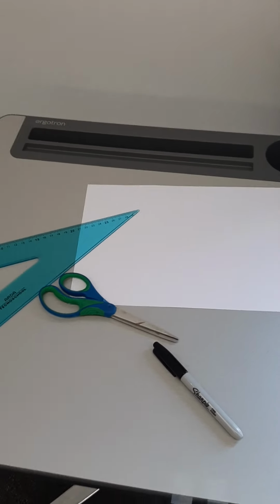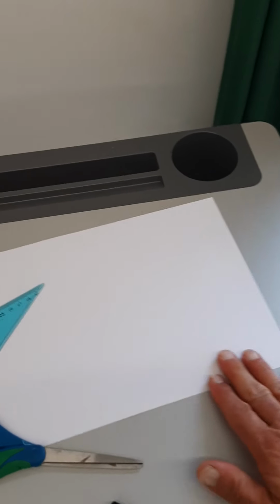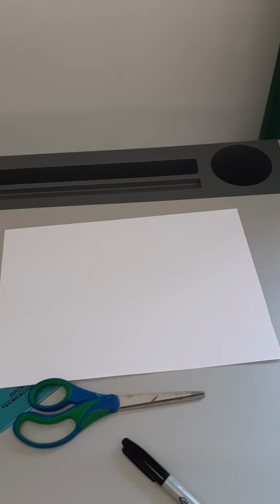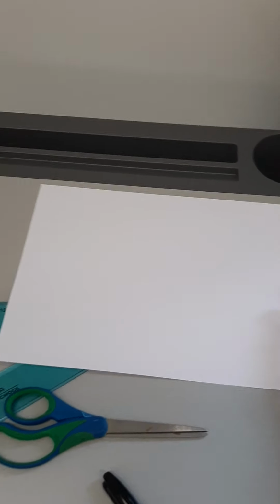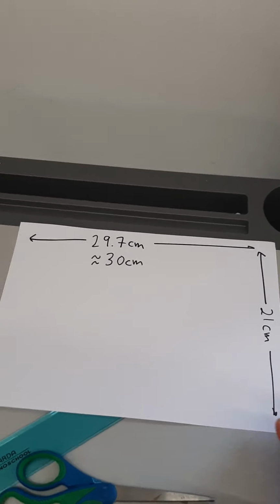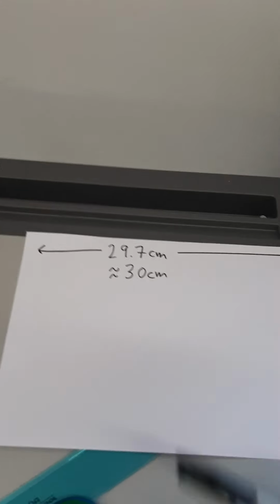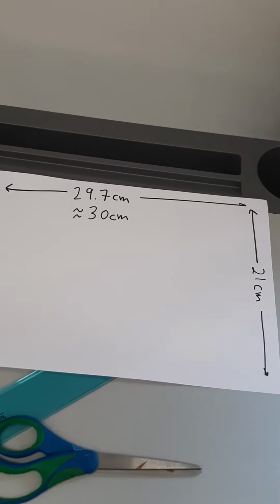Okay, you need a ruler, a pair of scissors, something to mark with, and a sheet of regular A4 paper. It must be A4 paper, not a North American 8.5 by 11, but A4 paper. Okay, we're going to use the A4 paper, by the way. A4 paper, the dimensions are 30 centimeters by 21. So it's actually 29.7 centimeters across, but if we use 30, that's good enough. And on the other side, it's 21 centimeters, okay?